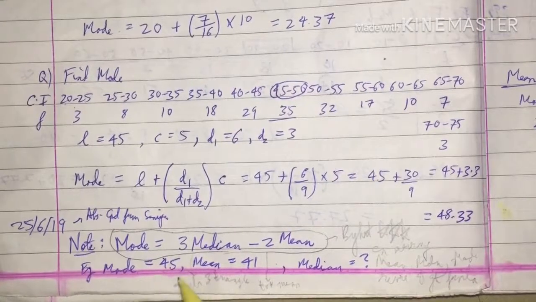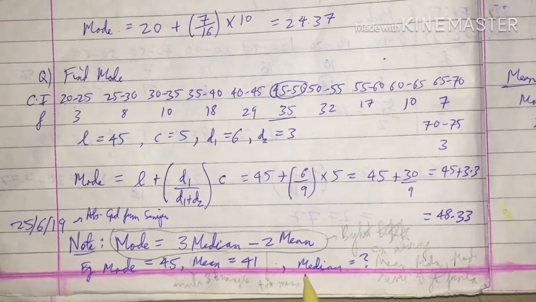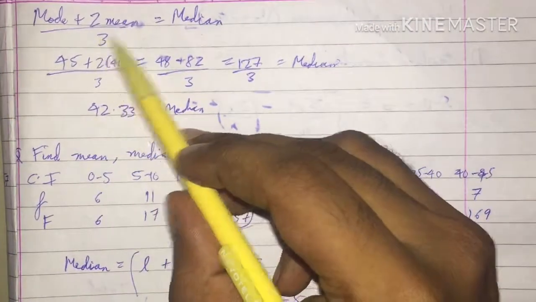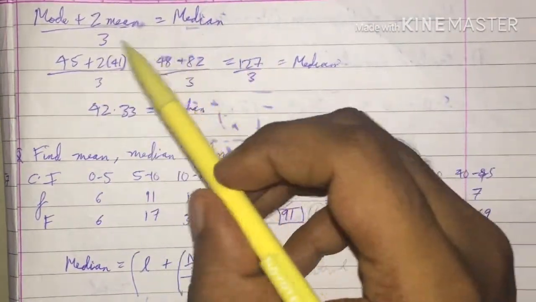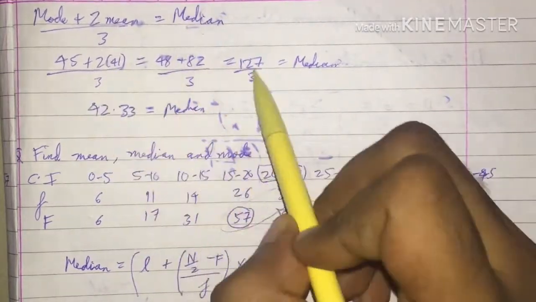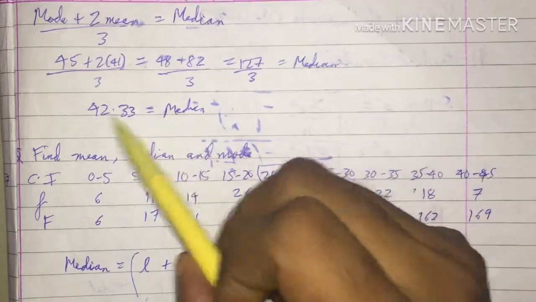Now we have a relationship between mean, median and mode. It is mode equal to 3 median minus 2 mean. So for example, suppose we have mode and mean given to us. How can we calculate median? We know mode equal to 3 median minus 2 mean. So rearrange it in order to find median. We substitute the two values and we get the median using this formula.